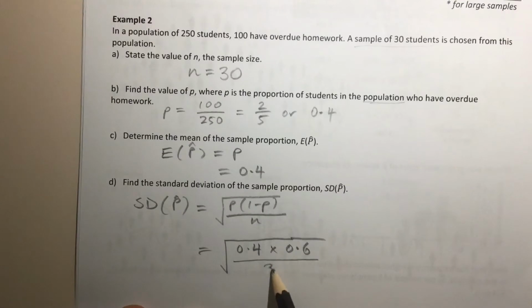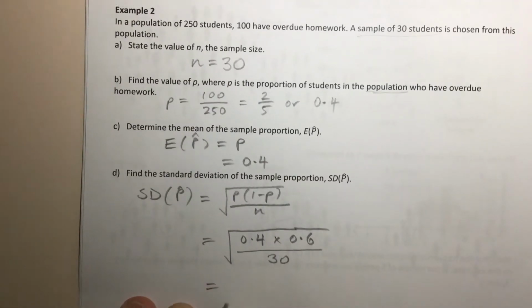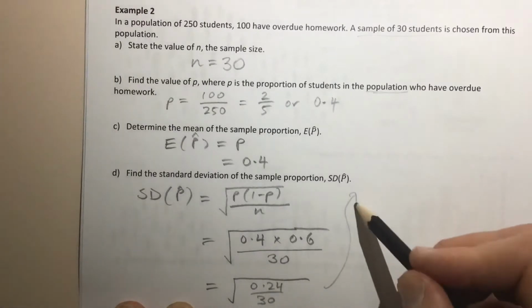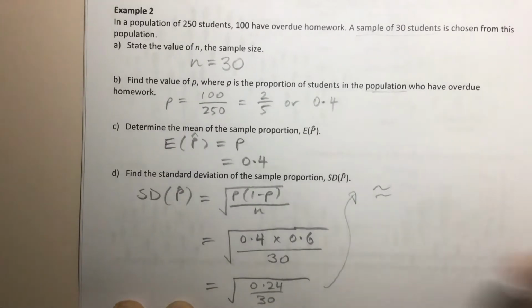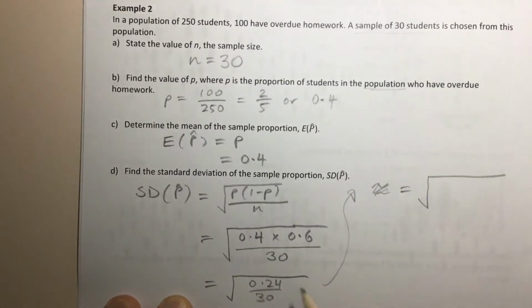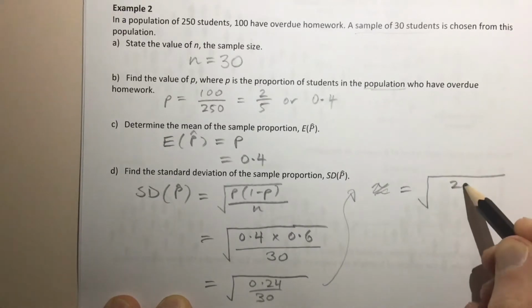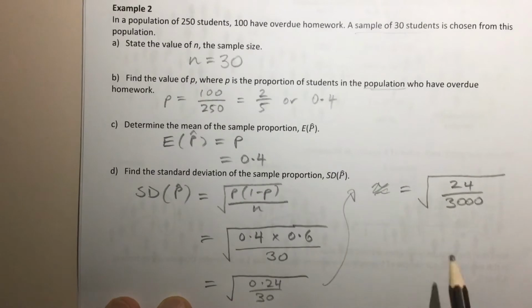All right, that's all over 30. And so, let's see, I didn't write this as a calculated question, but it probably makes more sense as one. So that would be 0.24 over 30, or we can get as far as we can get without the calculator. What's that going to equal? I did approximately equal. Times top and bottom by 100 and get the square root of 24 over 3,000. What's that going to come down to?